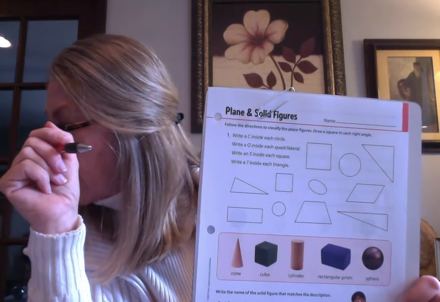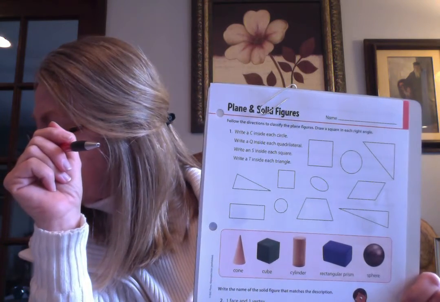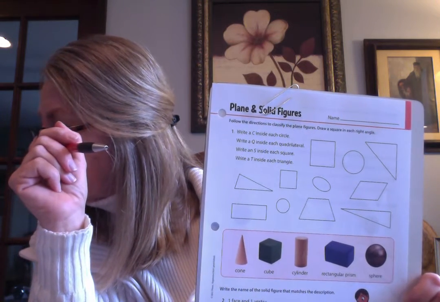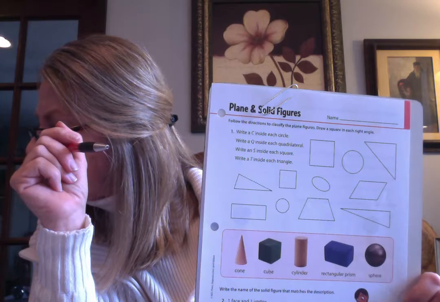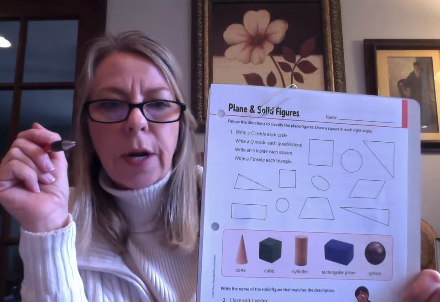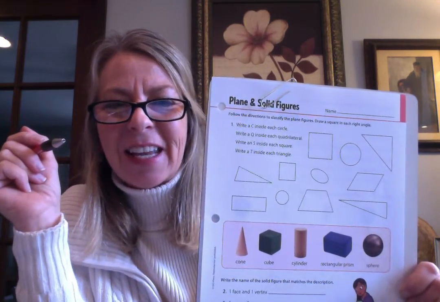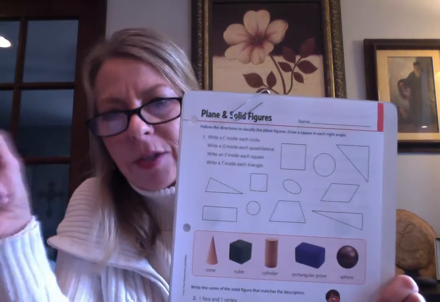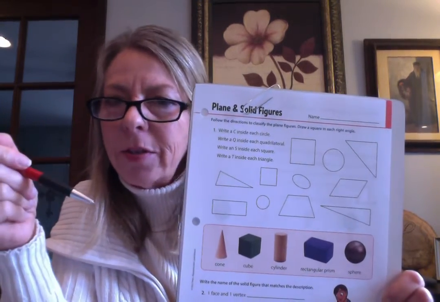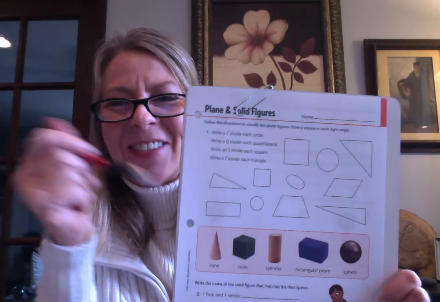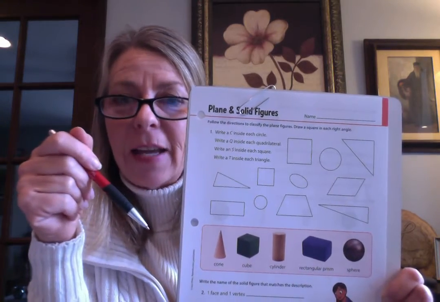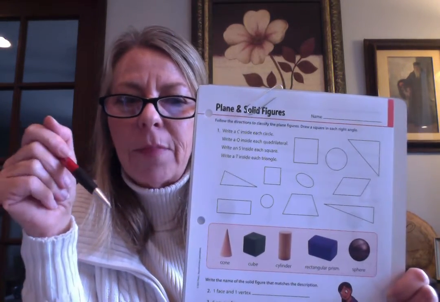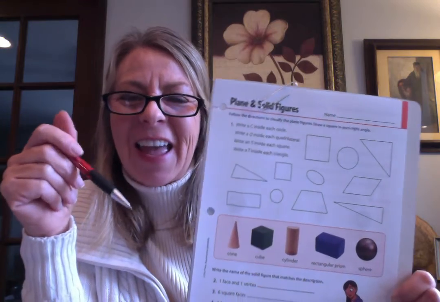And then we're going to write a T inside each triangle, sorry. Write a T inside each triangle. Okay, I want you to pause, and I want you to do this on your own. So please pause, do this on your own, and then check, okay? So put me on pause, I'll do mine, and you can pick me back up, okay?